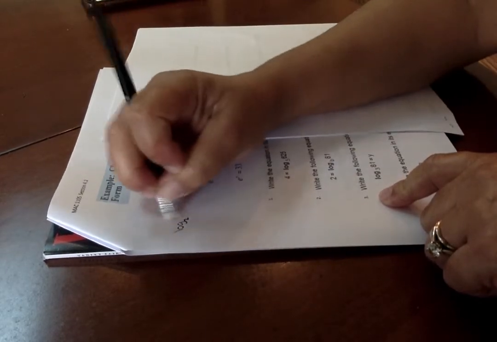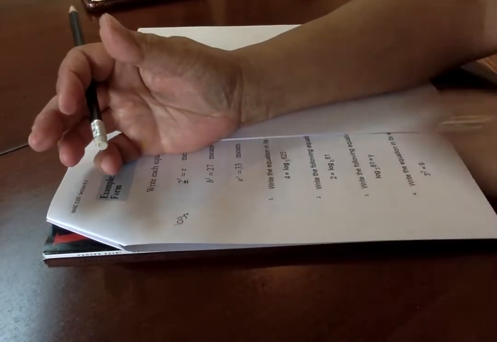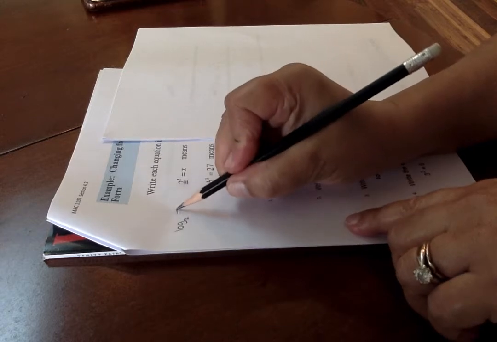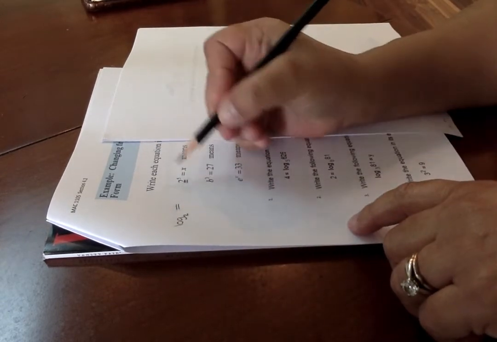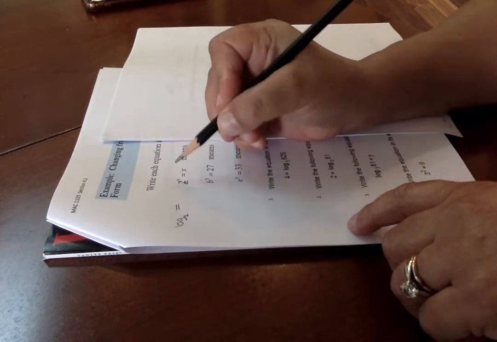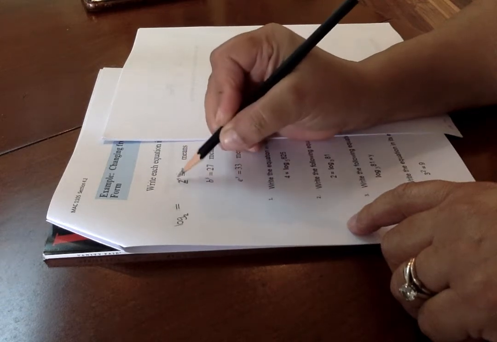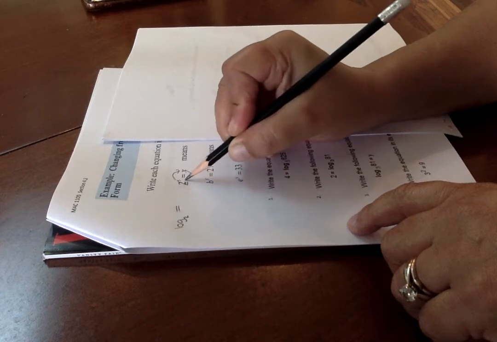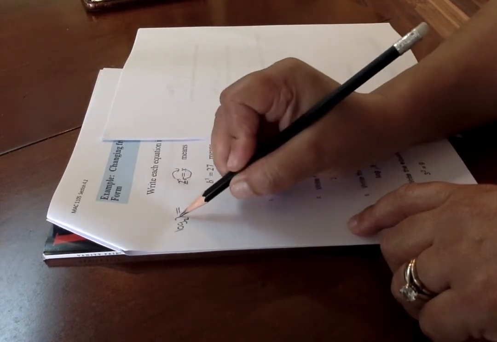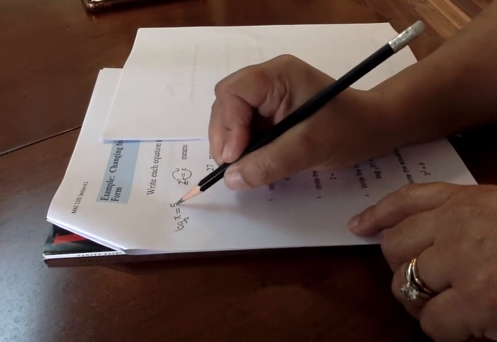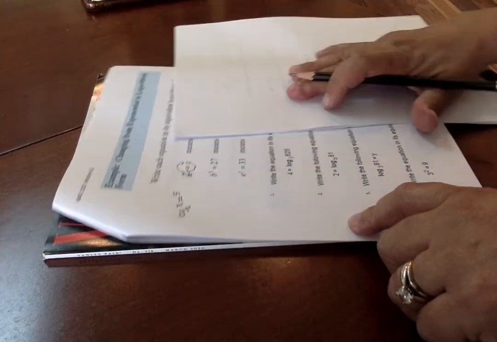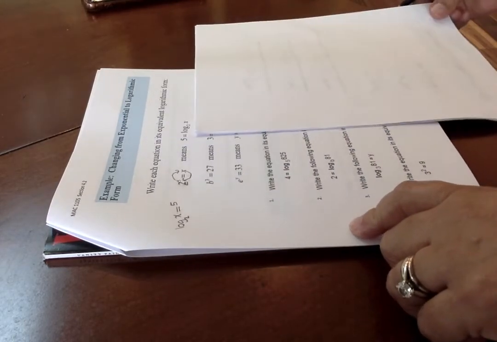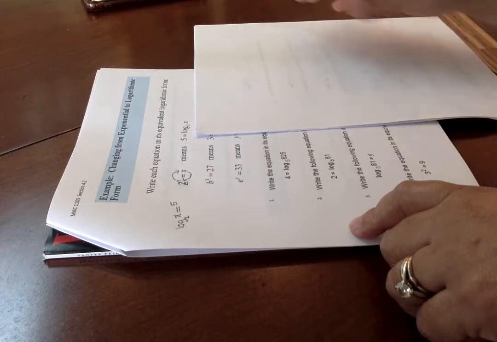Let me move this over so we have a little bit more room. And then the remaining two items, we've already used the two, are the 5 and the x. The 5 is now going to be by itself where the x is, and the x is going to come over to where the log is. And there you go. You have that in log form. And you have the answer right there. Okay, next.